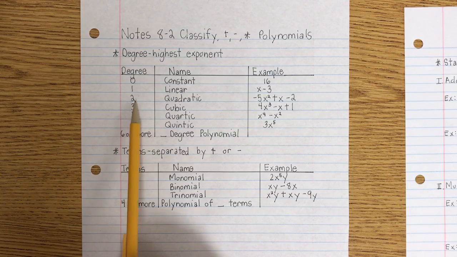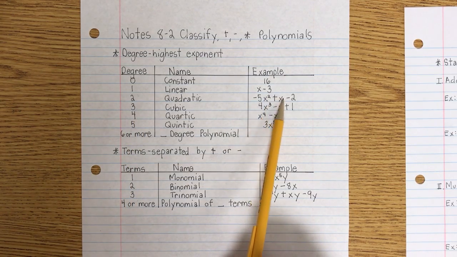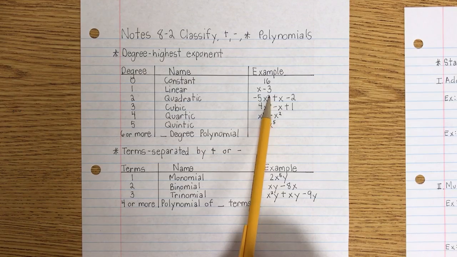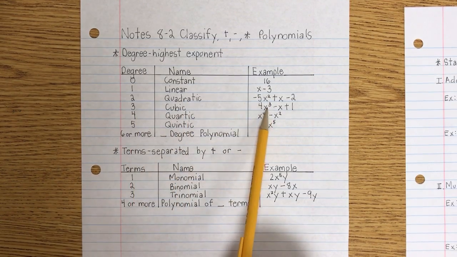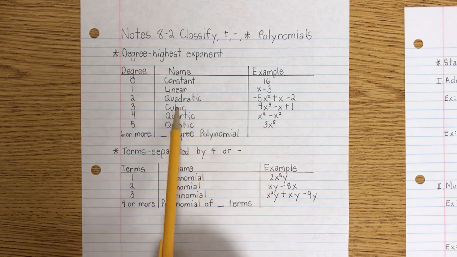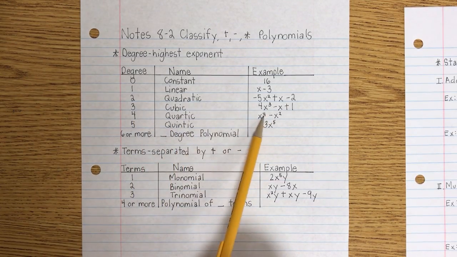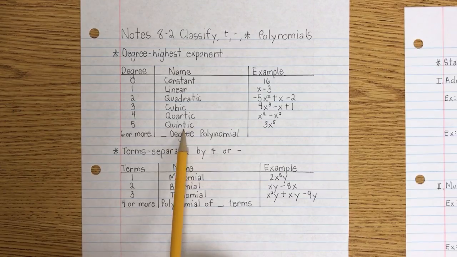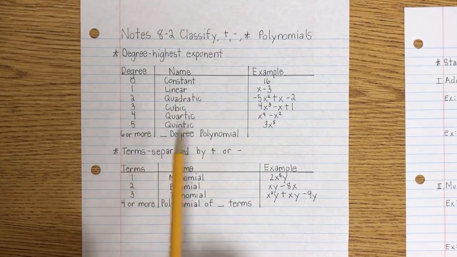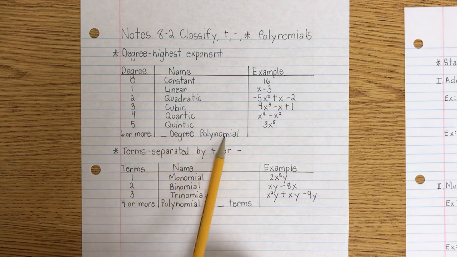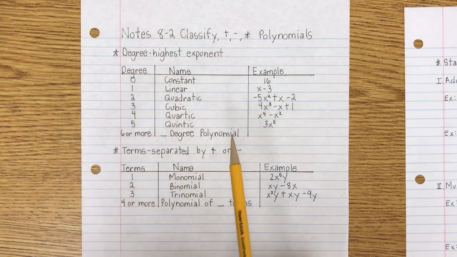If we have a degree 2, our highest exponent on the variable is 2. So here you'll notice my highest exponent is 2, that's quadratic. Degree 3, so 3 is my highest power on a variable, cubic. Degree 4 would be called quartic. Degree 5 would be called quintic. And anything more than 5, 6 or more, is just going to be called fill-in-the-blank degree polynomial, like 6th degree polynomial, depending upon what the degree is.